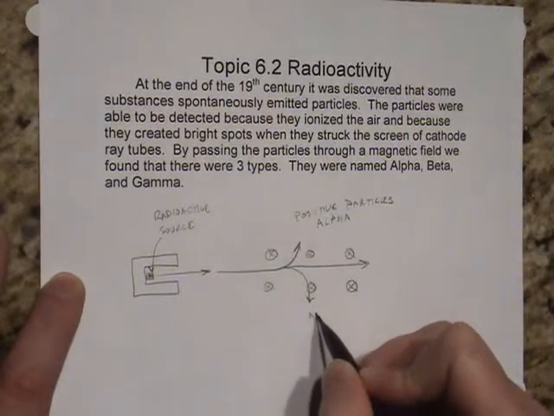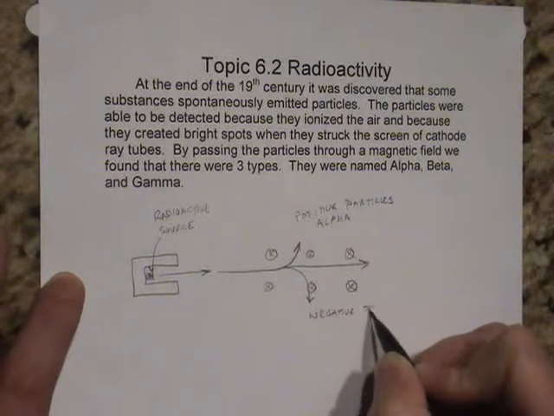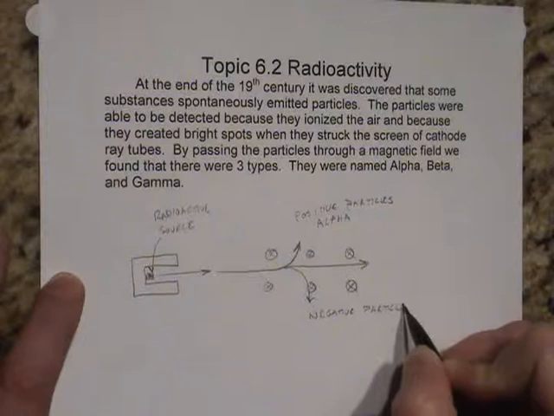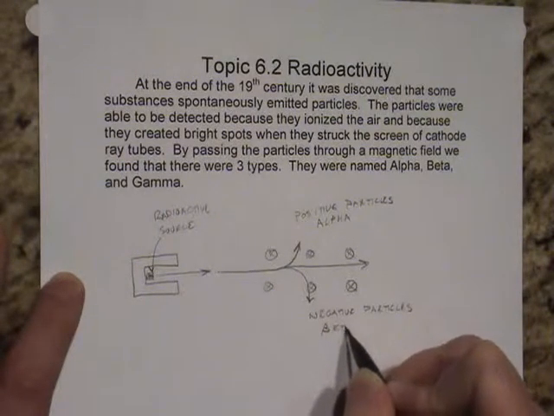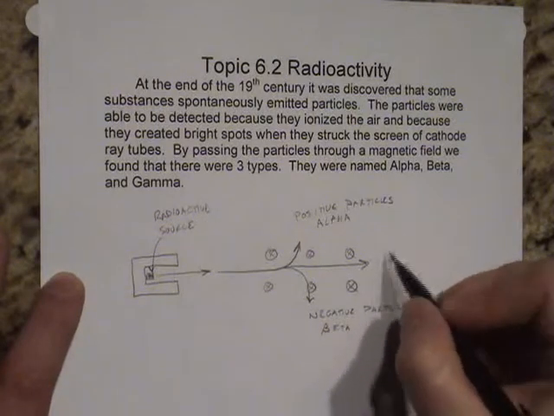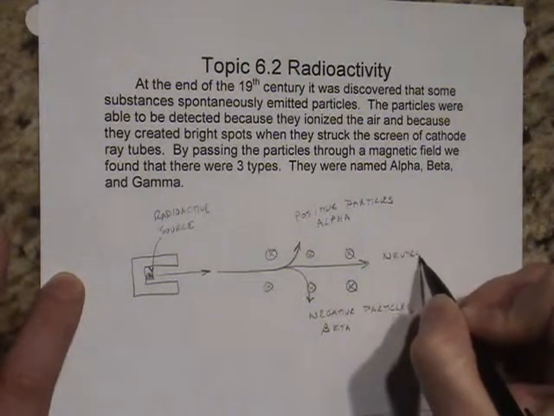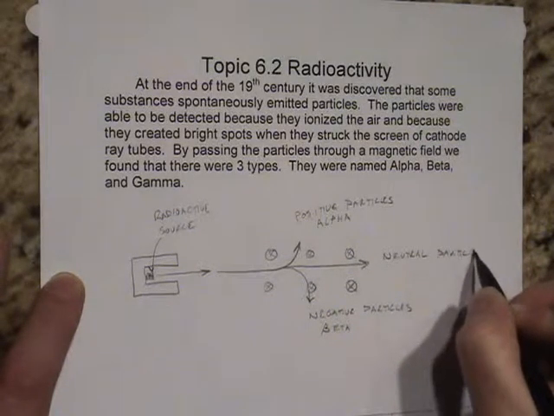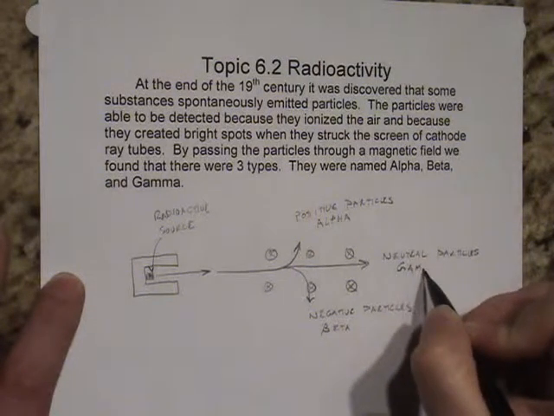The negative particles turn to the right, and these were given the name beta. And the last particle was obviously neutral because it wasn't affected at all by the magnetic field. And these were given the name gamma.